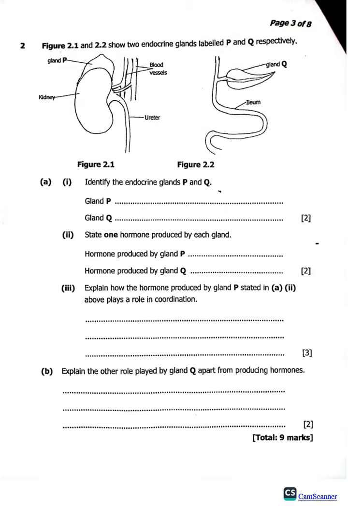Now the first question, question A, Roman numeral number 1, identify the endocrine glands P and Q. The gland that is located above the kidney is known as the adrenal gland. Then for gland Q, here we have the pancreas. Whenever you see a leaf-like structure, we have what we call a pancreas. Now, Roman number 2 states one hormone produced by each gland. Gland P produces adrenaline. Gland Q produces two hormones, which are insulin and glucagon.